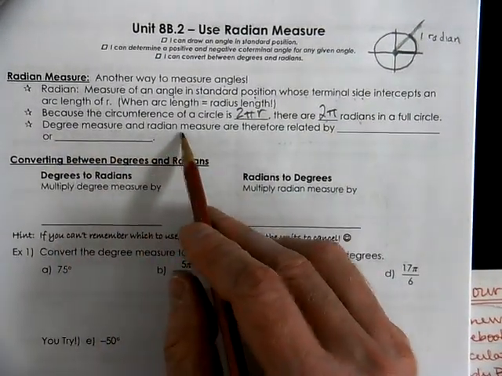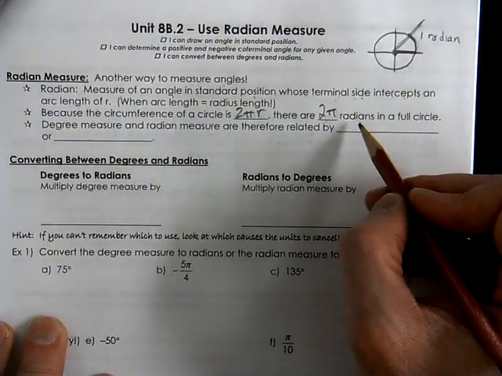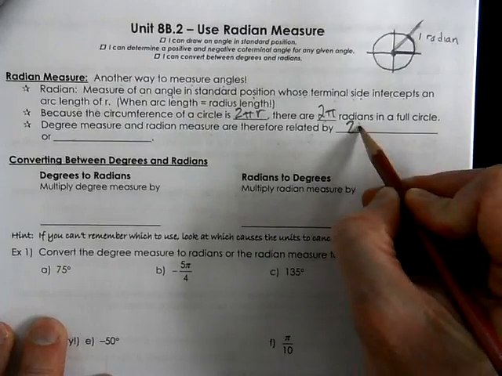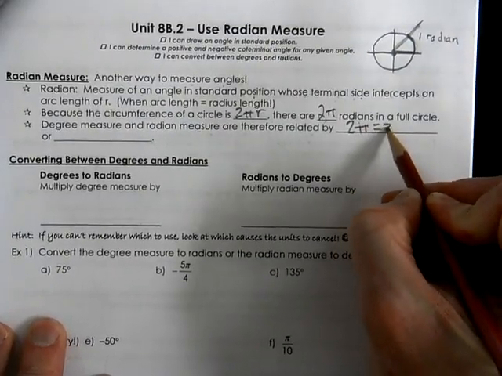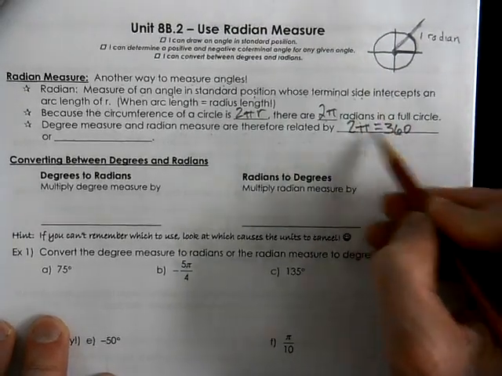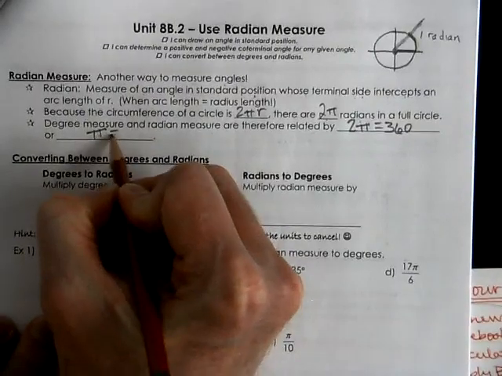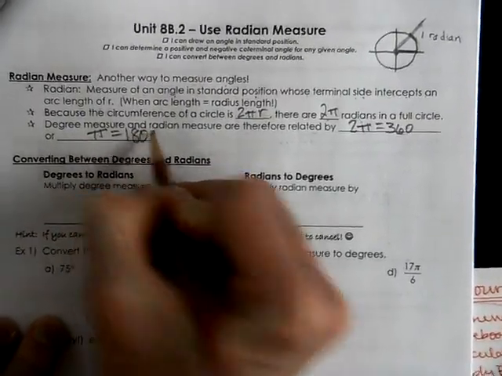So degree measure and radian measure are therefore related. 2 pi equals 360 degrees. And if we divide by 2 on both sides, we know that pi is going to equal 180 degrees.